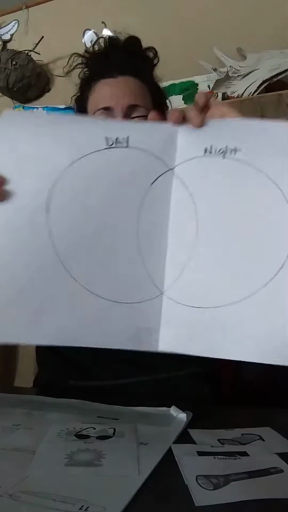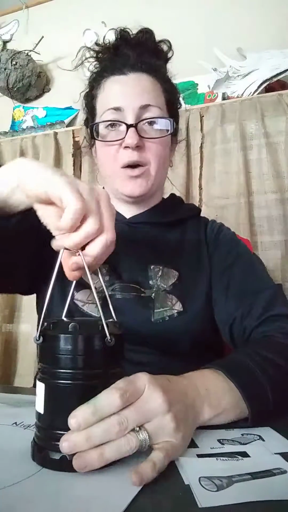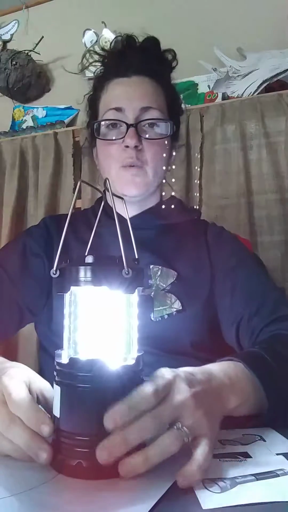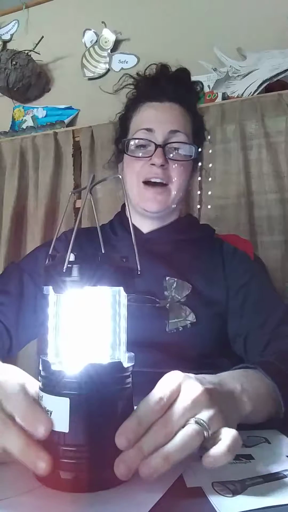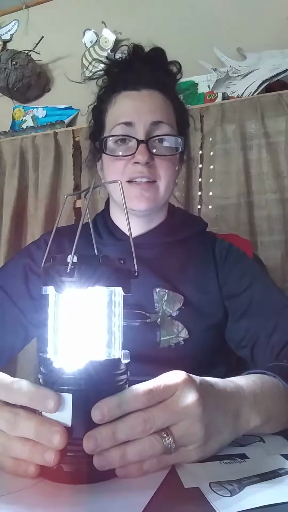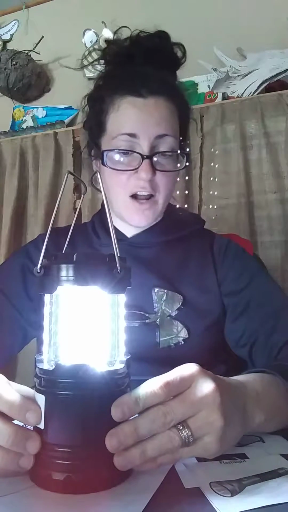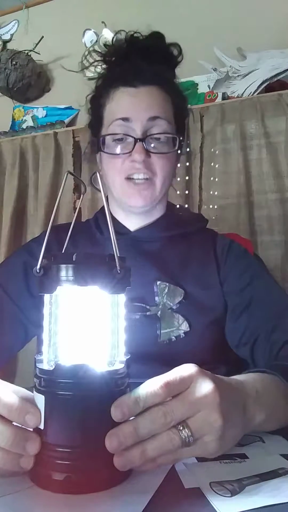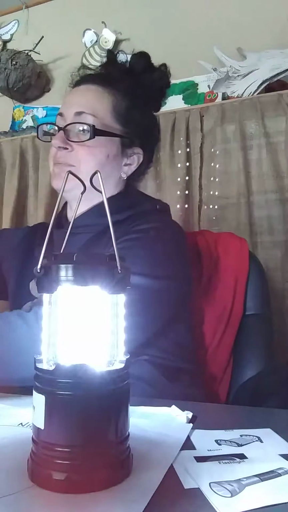Now, it feels like we have a pretty good handle on our sorting of day and night pictures. So we are going to move on to the next piece of our lesson plan and start with our sun. We are going to pretend that this lantern is the sun. Now, we learned earlier that the sun does not move. The sun stays in one spot. It does not rotate. It does not change. As part of our pattern, the sun always stays the same.